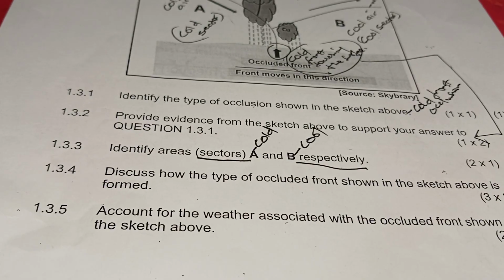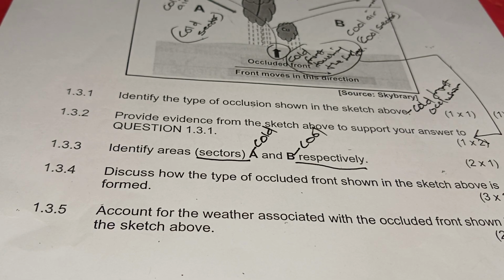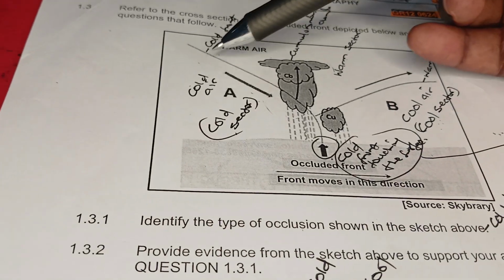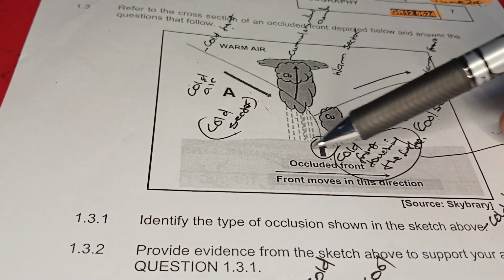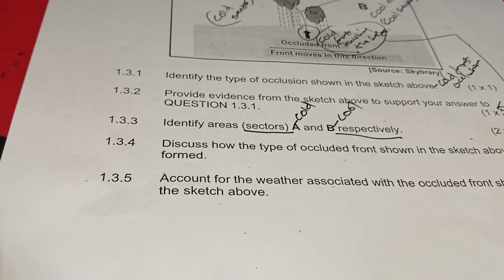So we have said that the cold air mass moves faster than the warm air mass. The cold air undercuts the warm air and cool air ahead of it, and the cold front overtakes the warm front, then the cold air remains on the surface. That's why in a cold front occlusion, the cold front is touching the surface. Let's move on to the next one.